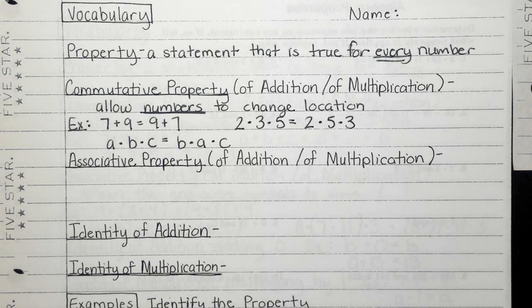Yes? What would it be with parentheses? We're fixing to get to that.